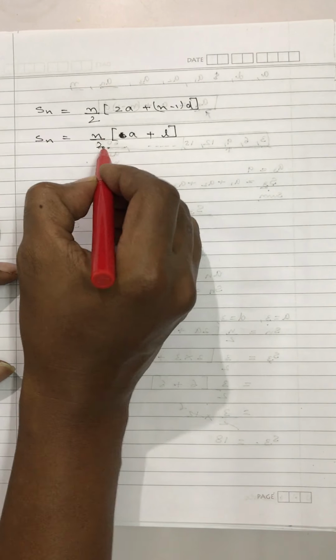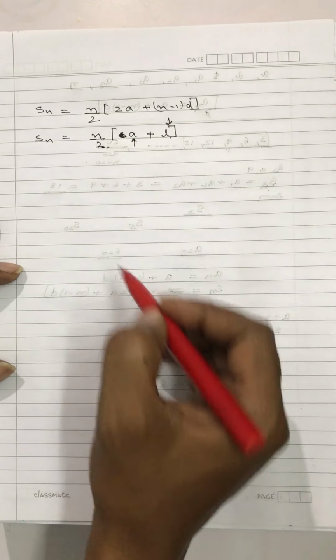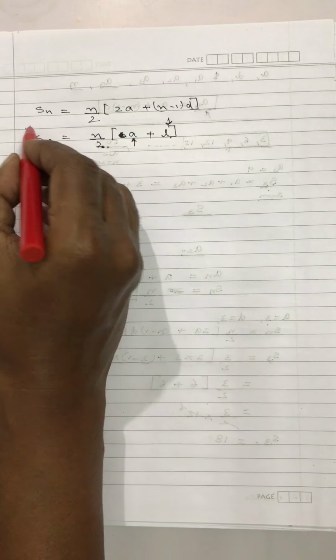Sn is equal to n upon 2 into a plus L, where a is the first term and L is the last term.